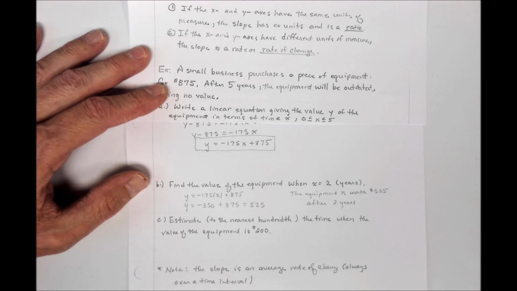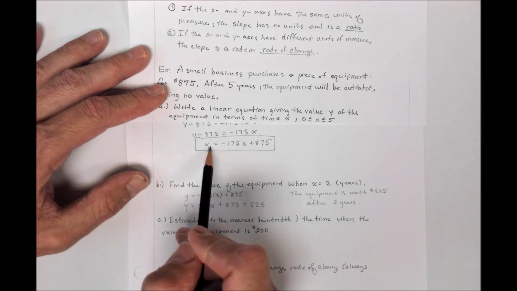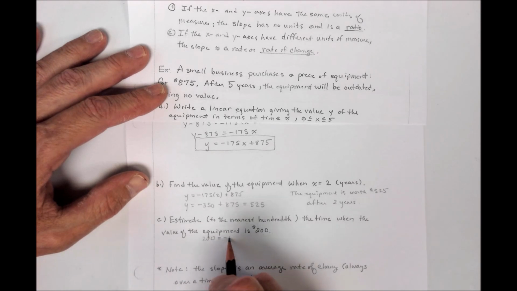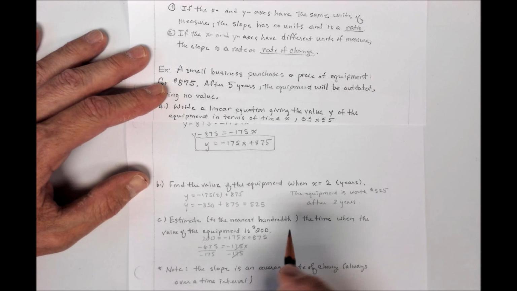All right, then part C says estimate to the nearest hundredth the time when the value of the equipment is worth exactly $200. Well, in this case, the value is 200, and we're looking for x, so I'm going to go back to this guy, but now I'm going to plug 200 in for the y. Didn't give myself a lot of space here, did I? That wasn't such a smart move here. So I'm going to subtract 875 from both sides, and I get negative 675 equals negative 175x.